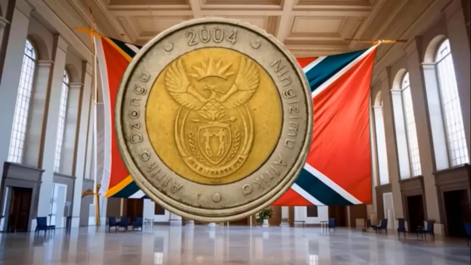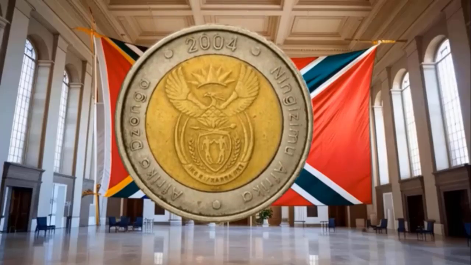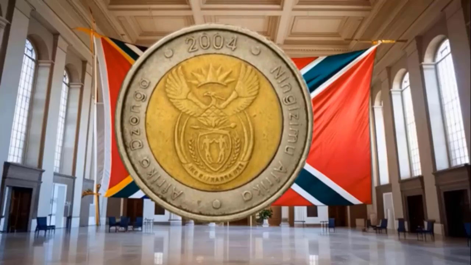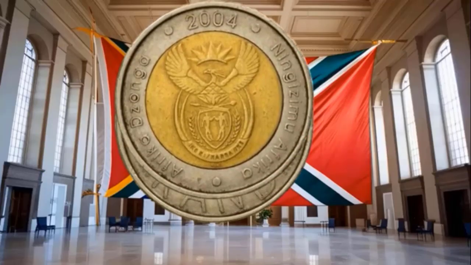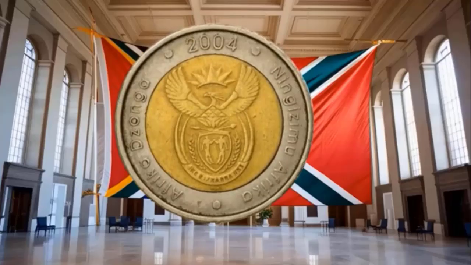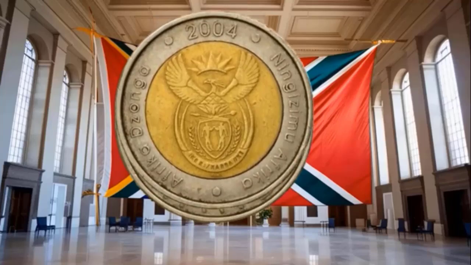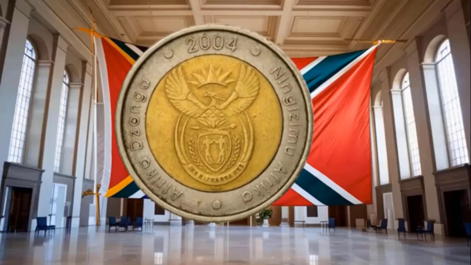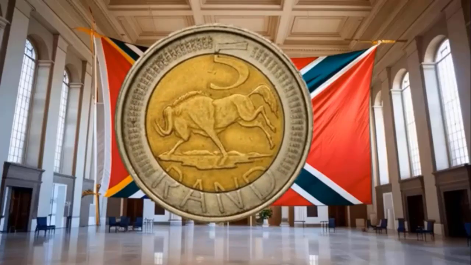At first glance, you might think it's just another circulating coin. It's rugged, it's bold, it's unmistakably South African. But beneath its ordinary appearance lies a story that has made this coin one of the most sought-after modern pieces in the region. So, settle in, because the tale behind this coin isn't just about metal or minting. It's about value, real, unexpected, and steadily climbing.